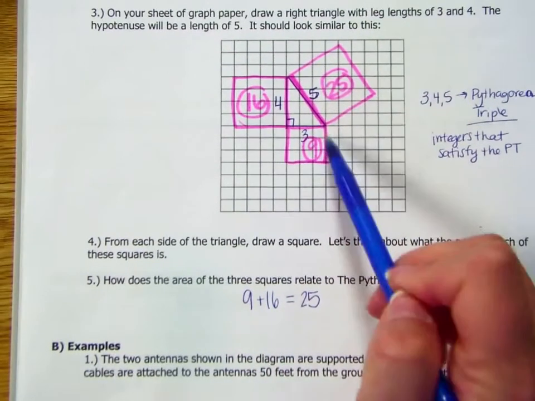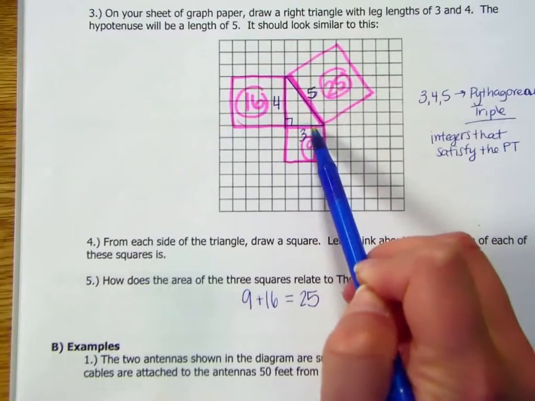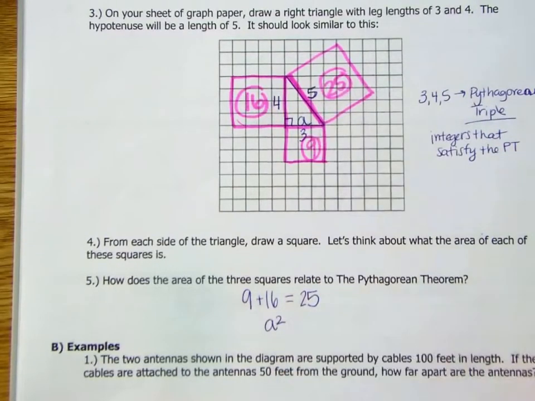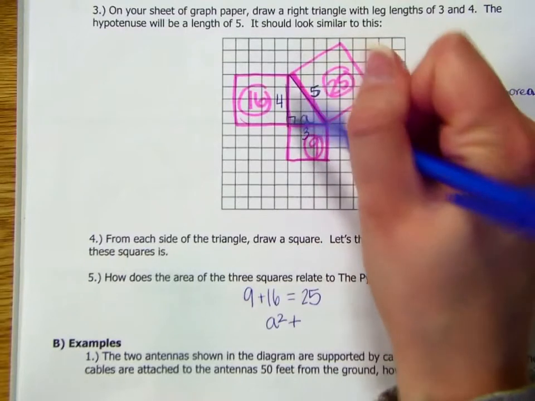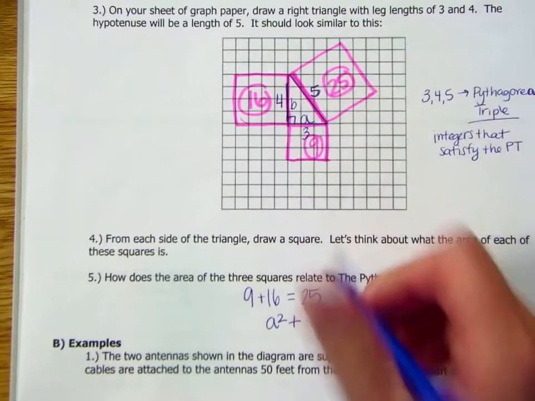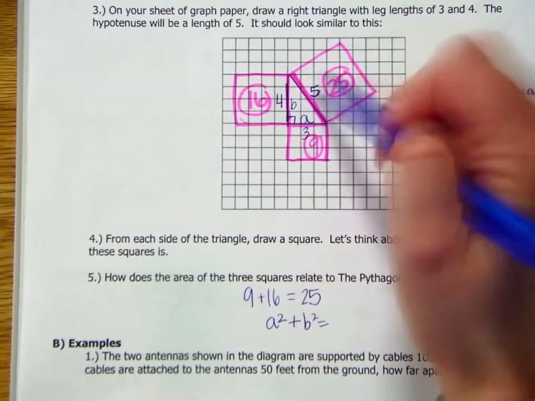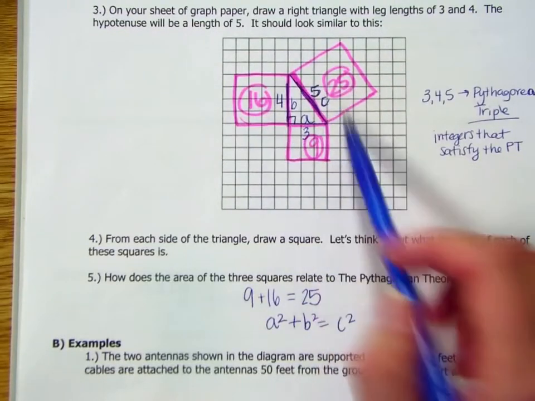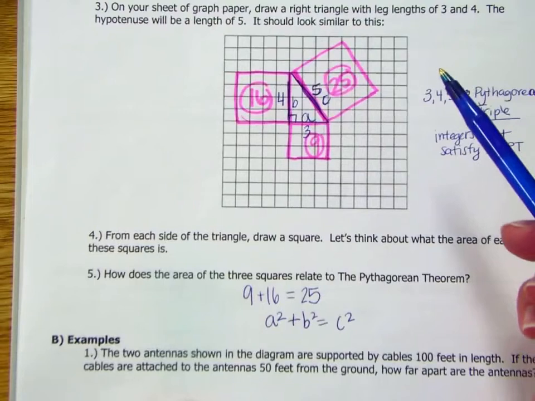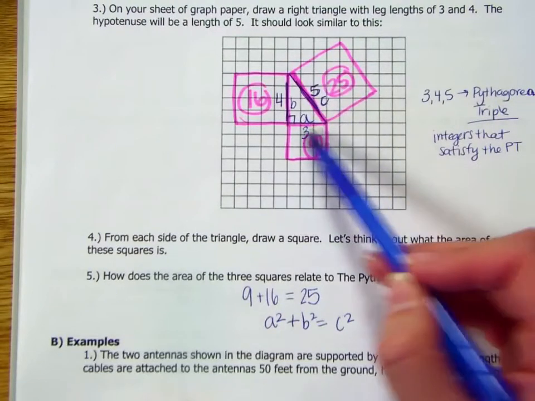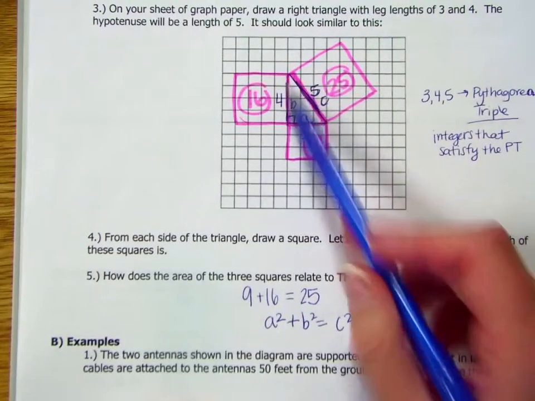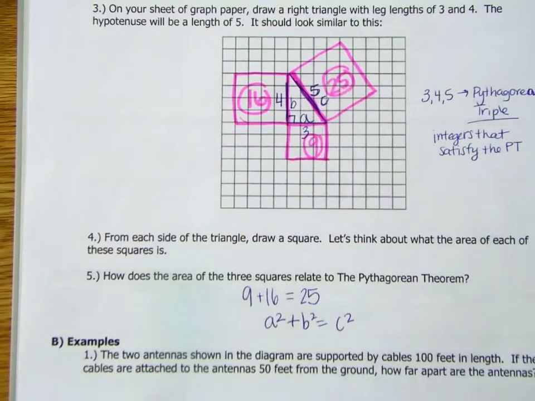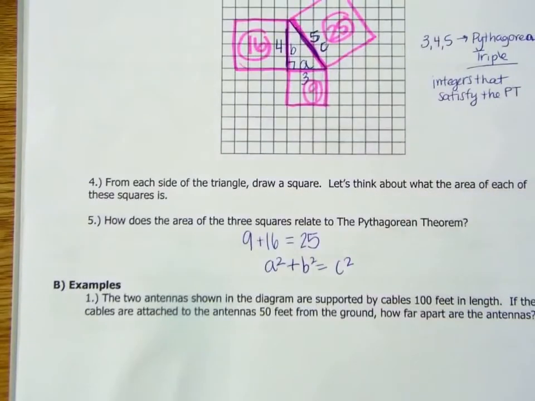So what this shows you is that the square of this leg, if we call that leg A, plus the square of this leg, let's call that B, is equal to the square of the hypotenuse, which is C. So this is just showing you that the Pythagorean theorem is true, which I'm sure you believed anyway, but this is showing you why. The square of one leg plus the square of another is equal to the square of the hypotenuse.